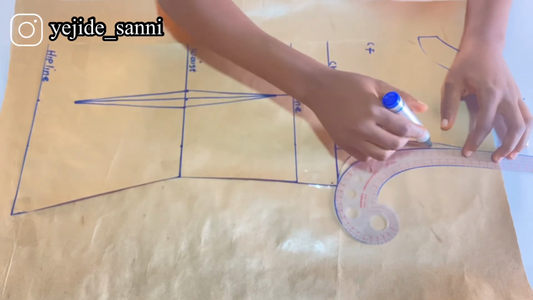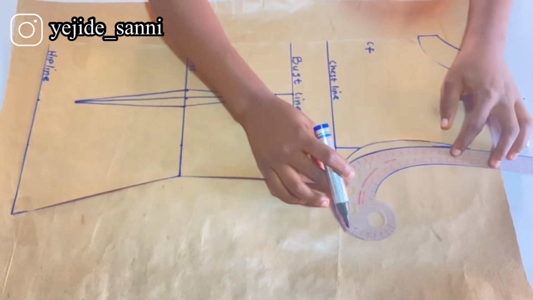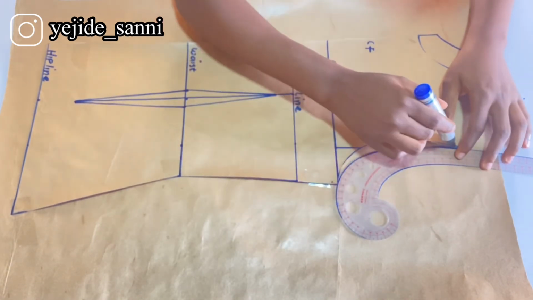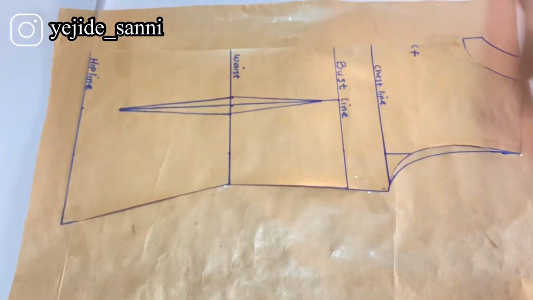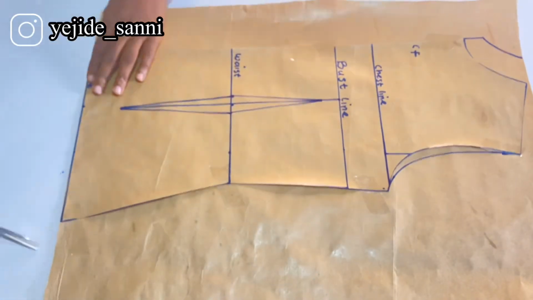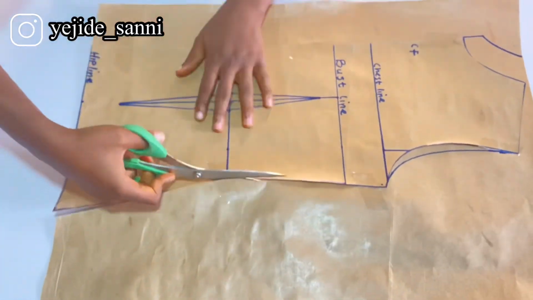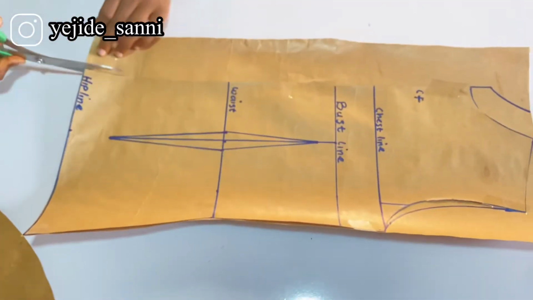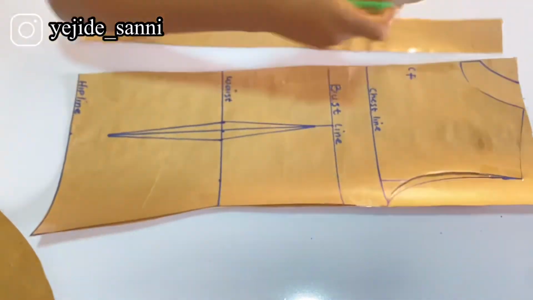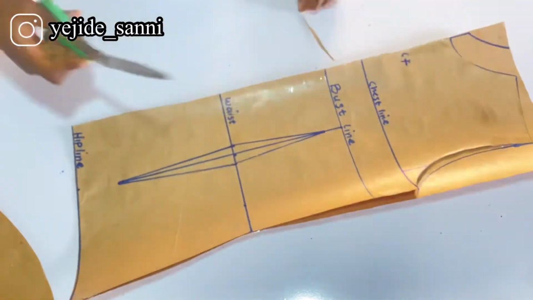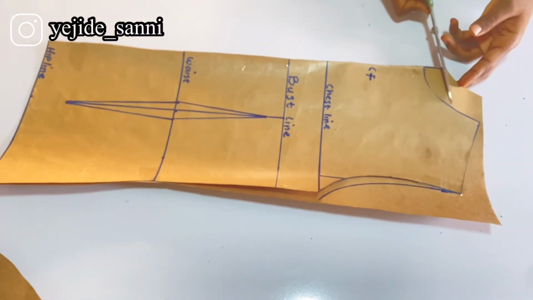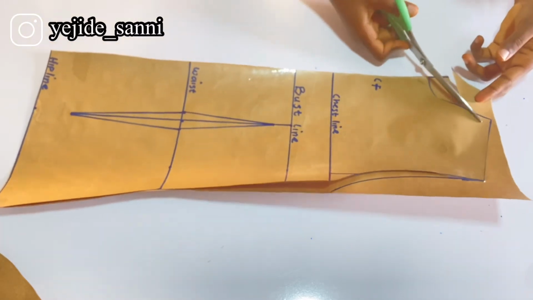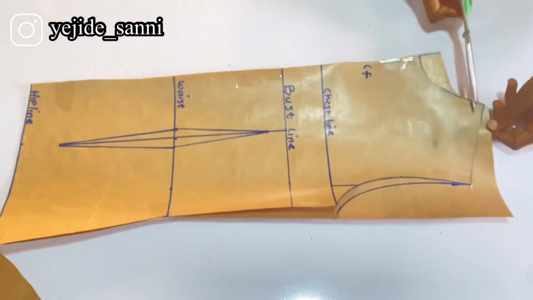And also for the armhole for the back, the armhole is not going to be shallow like the front. You know why the front pattern armhole is shallow? It is so that it can accommodate the fullness of the breast by the side. So guys, I am done with this. I am just going to cut this out. I am going to trace this front pattern on my back pattern paper like so. And for this neck depth, you want to make sure your neck wideness is the same thing. So that is what I'm doing on this back pattern.